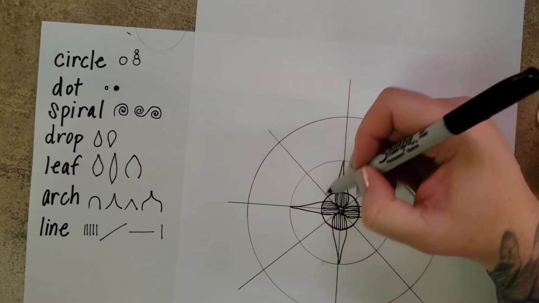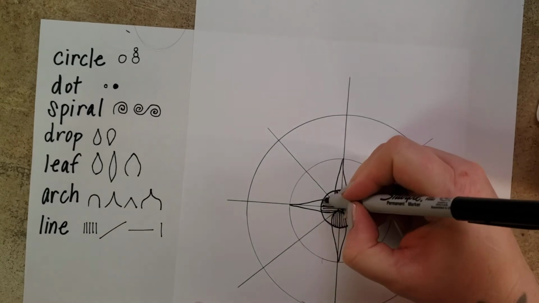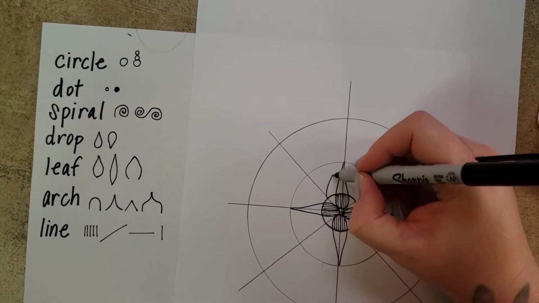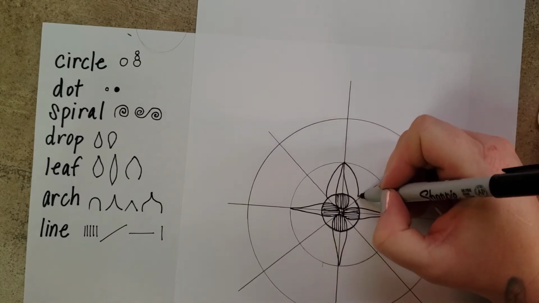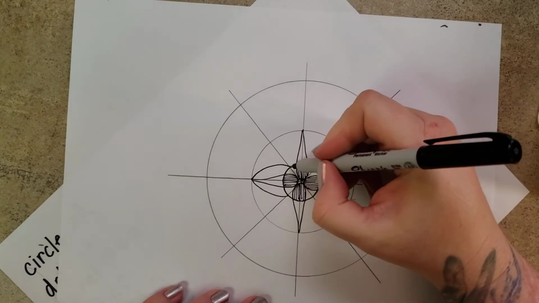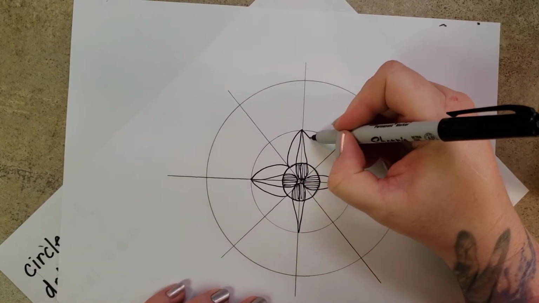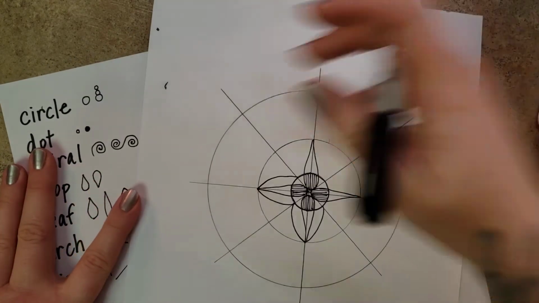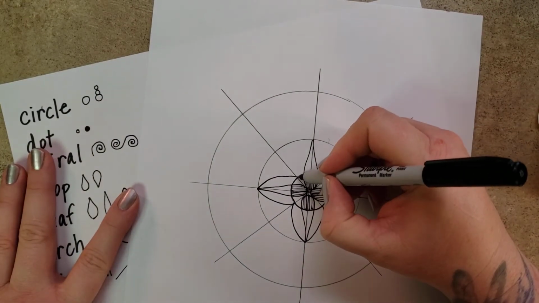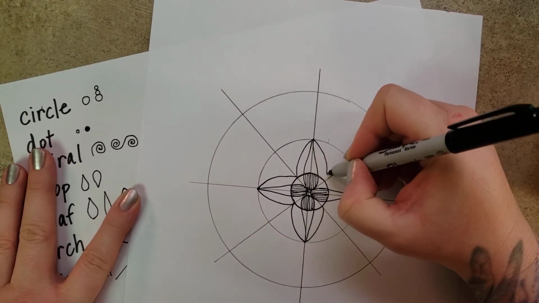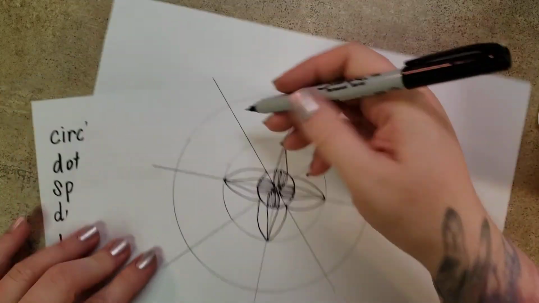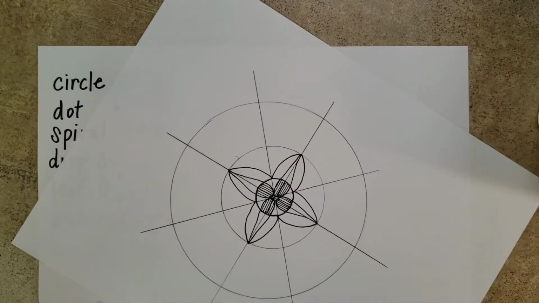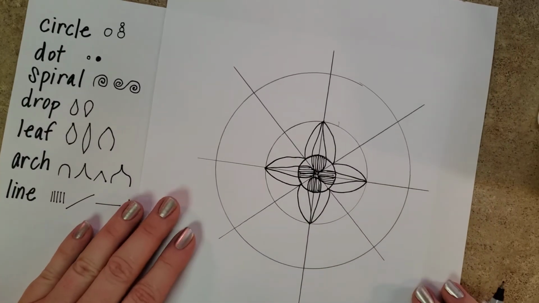Maybe I'll put, maybe just an arch, kind of an arch. Let me think. Maybe I'll put an arch that meets up to the top of the drop. If you want, you could intentionally create a design that has the look of, say, a flower, because I'm already seeing kind of a flower represented in this design. I'm not planning ahead. I'm not thinking about what I want it to look like in the end.